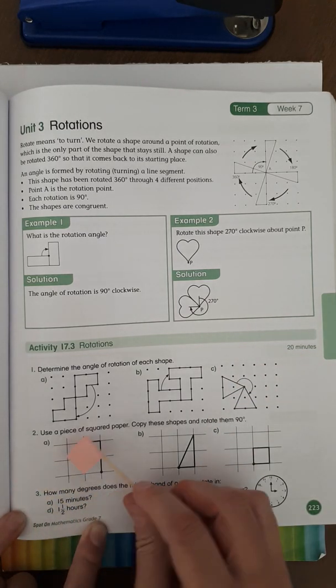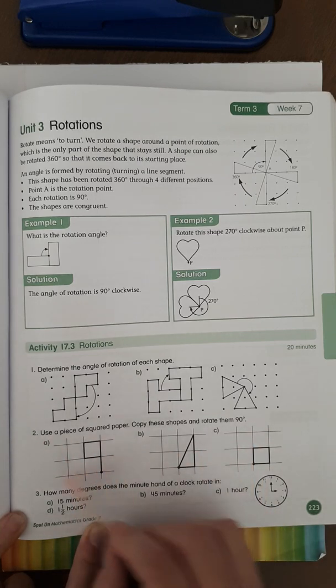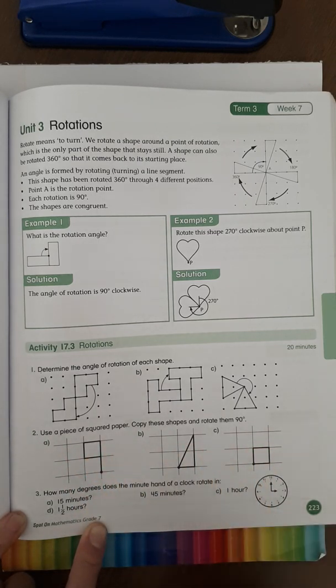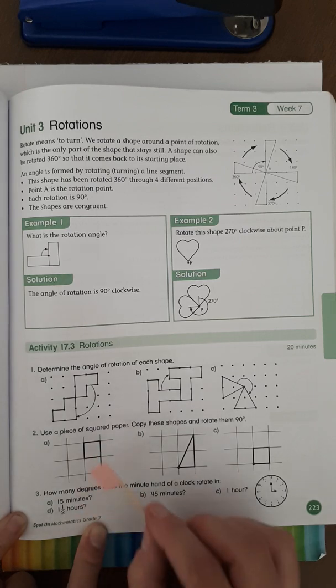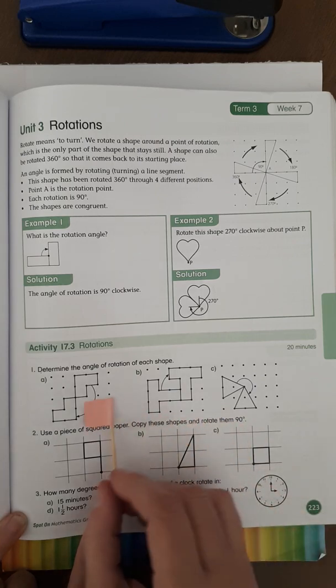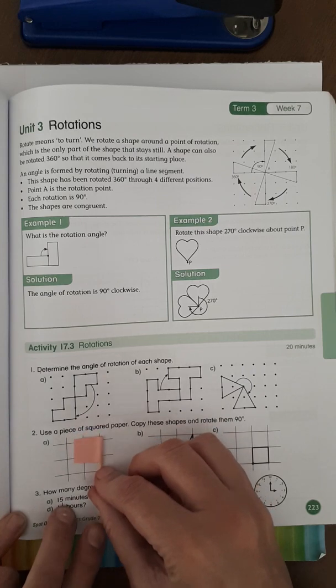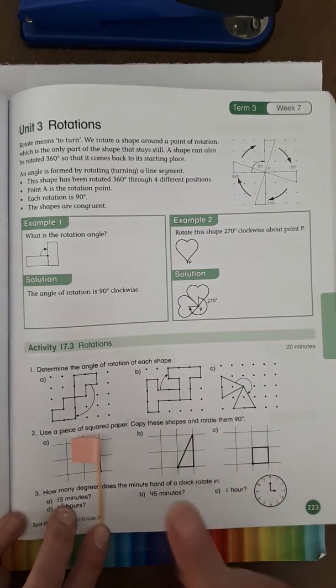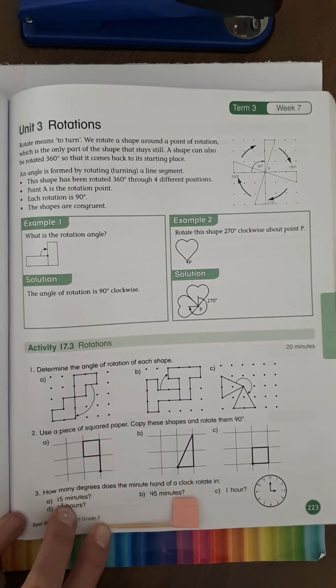Okay, now they say, use a piece of squared paper. So if you don't have a piece of squared paper, you need to cut out 3 little shapes here and draw them again for me. Otherwise, you've got to go and draw these lines, the grid for me, and draw in that pattern, and you've got to go and rotate that shape. Copy these shapes and rotate them 90 degrees. So at the moment, it looks like this. The flag looks like this. And if you rotate it 90 degrees, they didn't tell you clockwise or anti-clockwise, so you can do whatever you want to do. But that's 90 degrees. Okay, that's what it's going to look like.